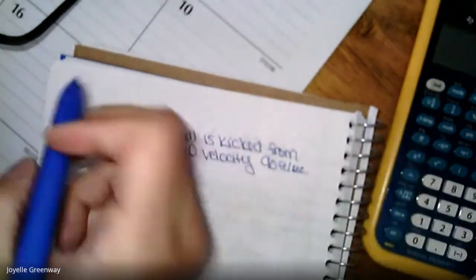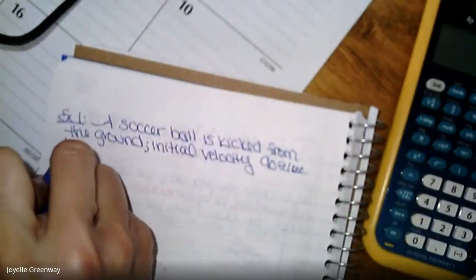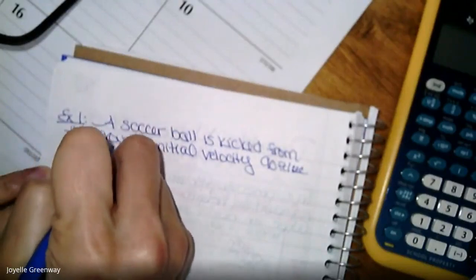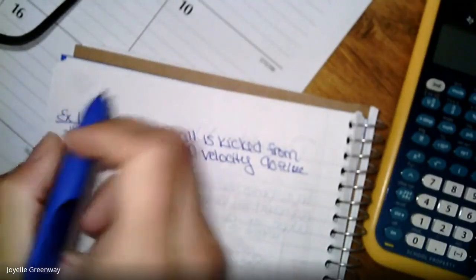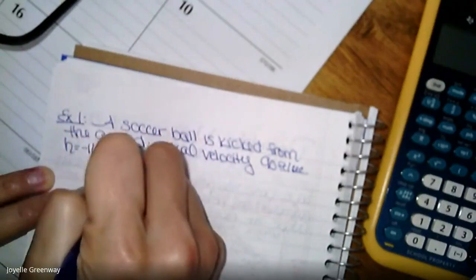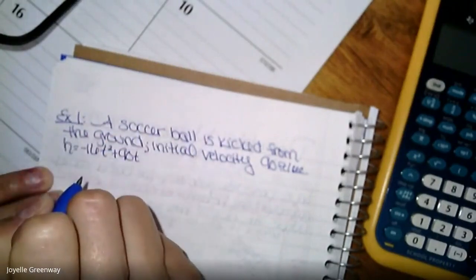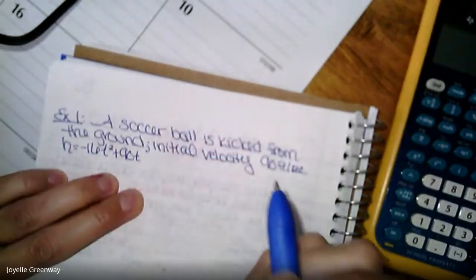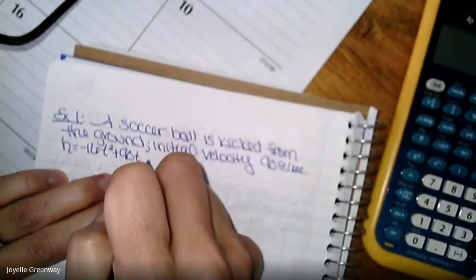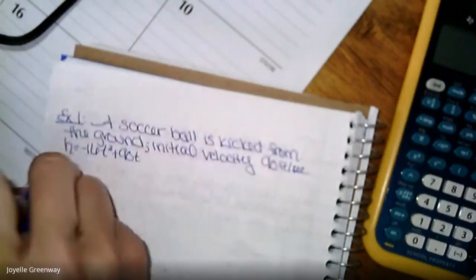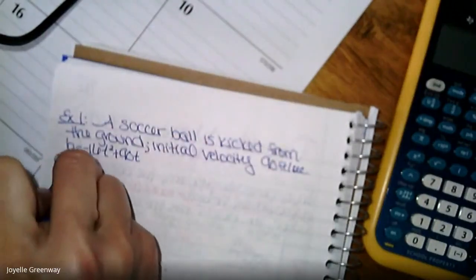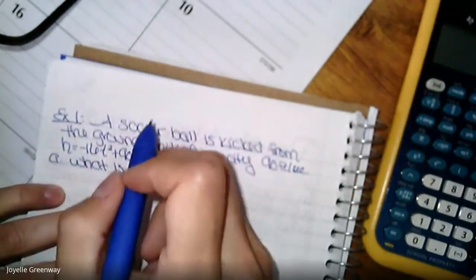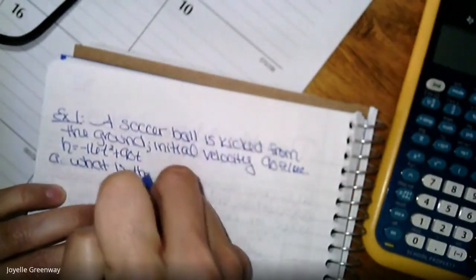The equation H equals negative 16 t squared plus 90t gives the height h of the ball after t seconds. So we want to know, what is the maximum height of the ball?